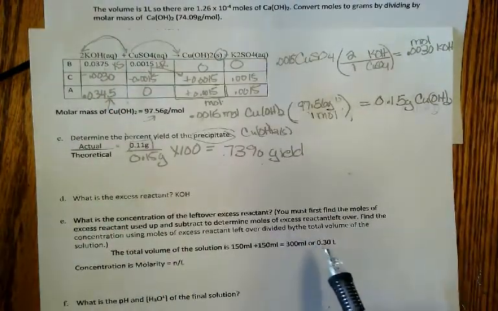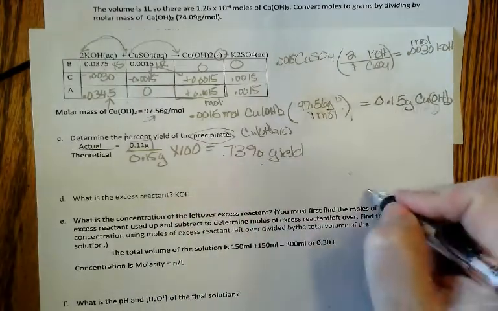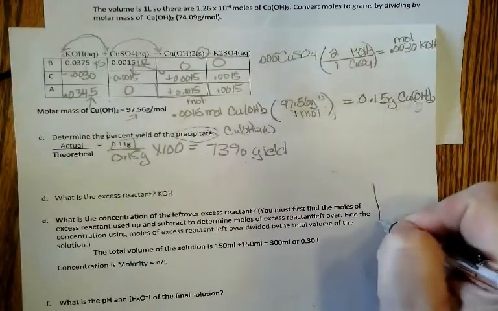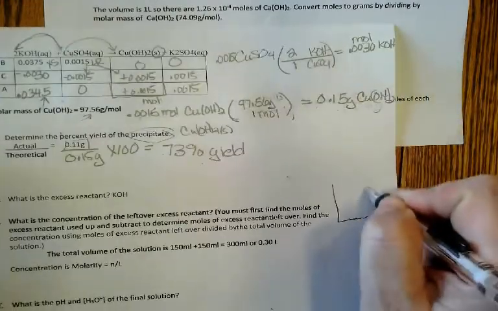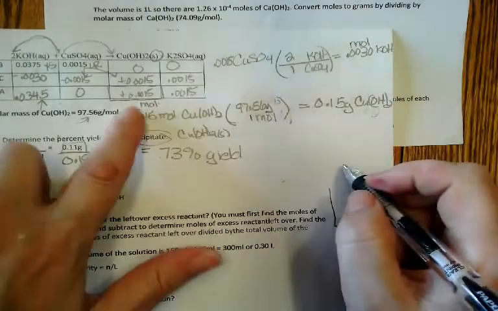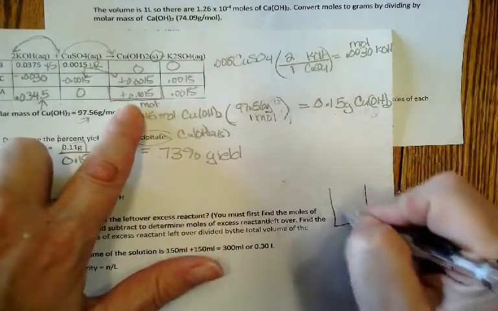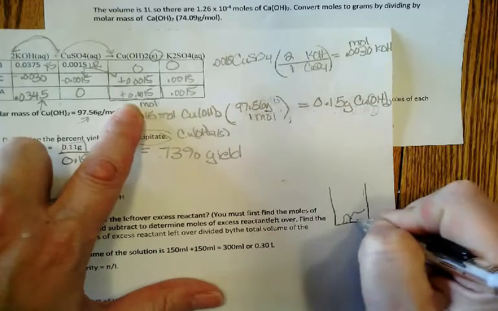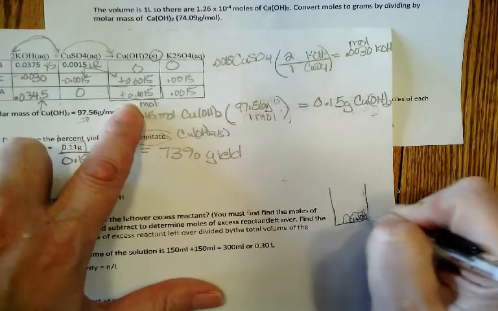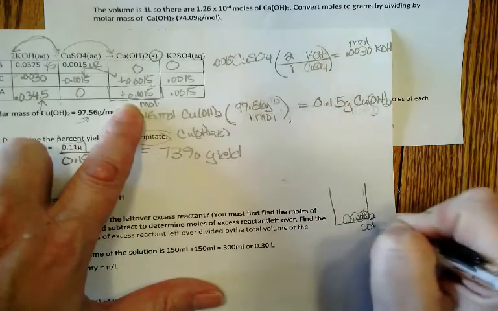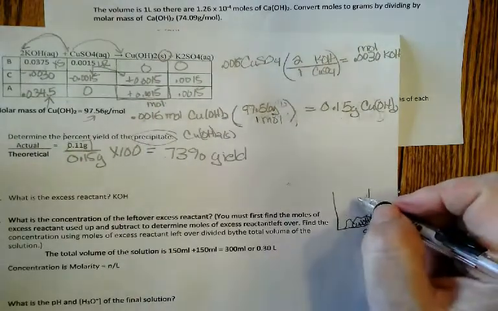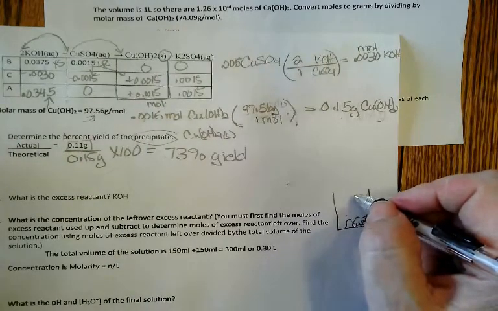Okay, what is the concentration of the leftover excess reactant? Now, what they're trying to get to is they're trying to find the pH of this solution. So let me just remind you of what's in solution when it's all said and done. I have solid copper hydroxide, that's on the bottom, Cu(OH)2. That's solid. And so that's not ions in solution. So that does not affect my pH at all.